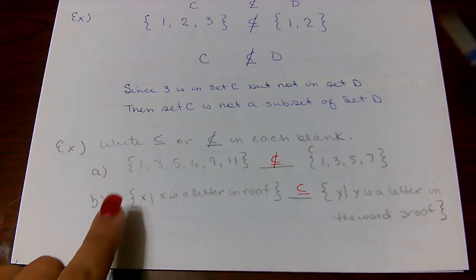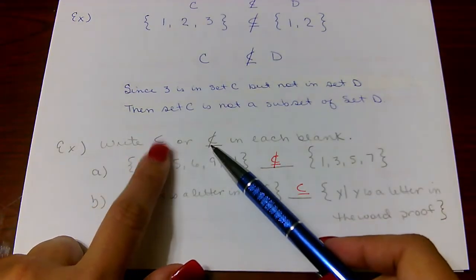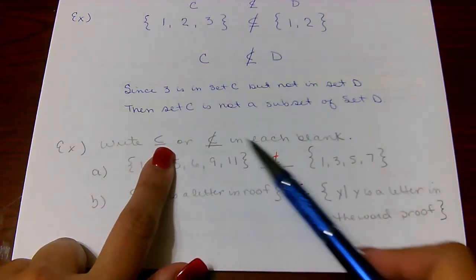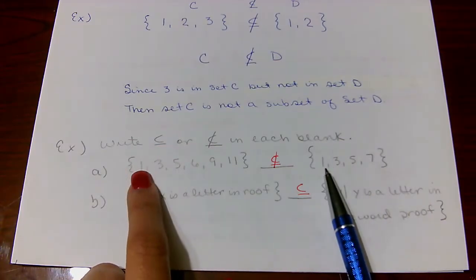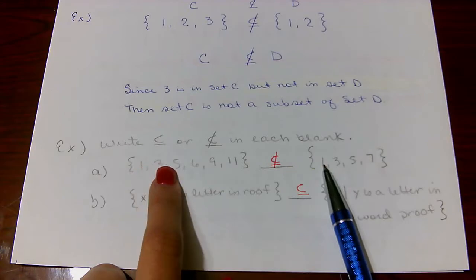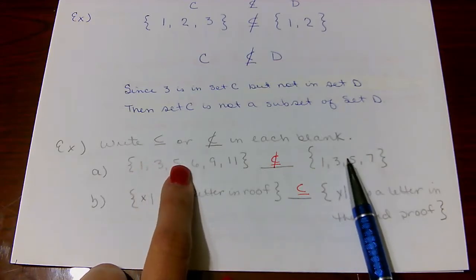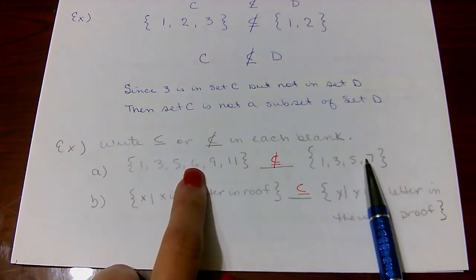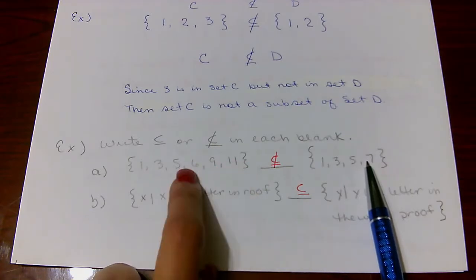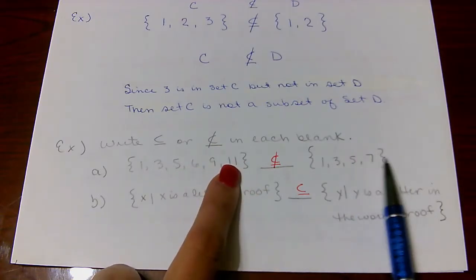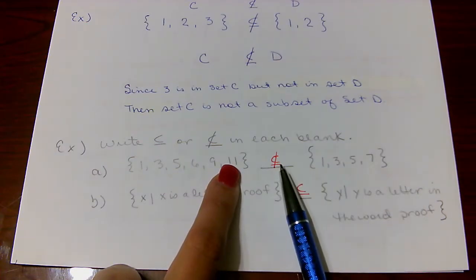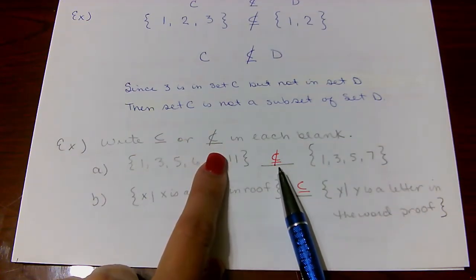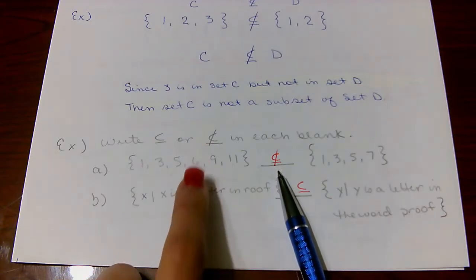This next part is we're going to write if this is a subset or not a subset in each blank. So if we look here, you will see the numbers 1, 3, 5, but 6, 9, and 11 are not elements in this set. Therefore, we would choose the not subset symbol.